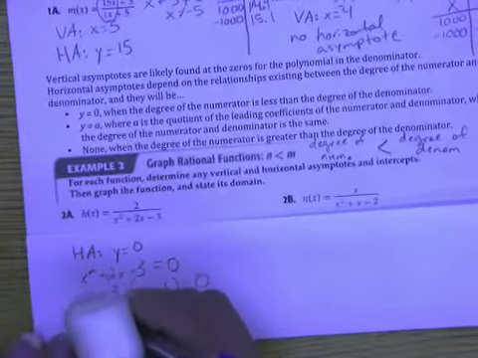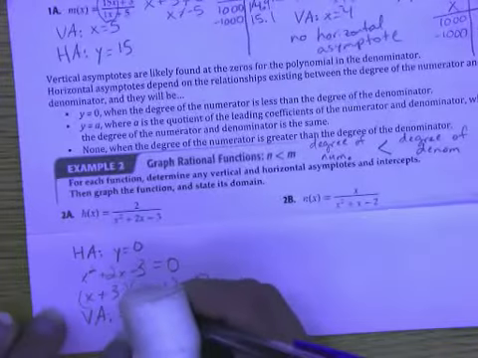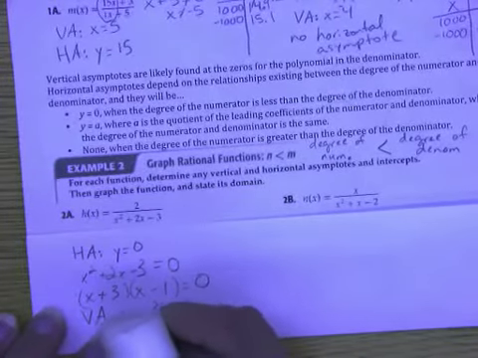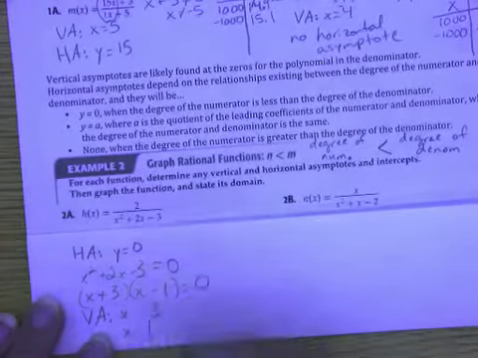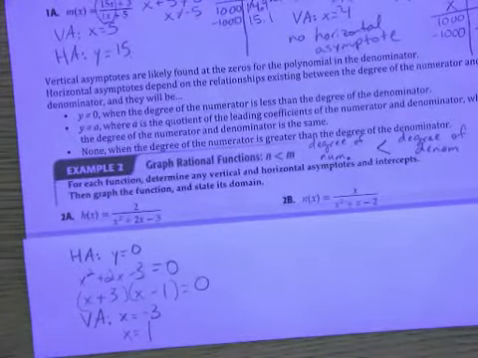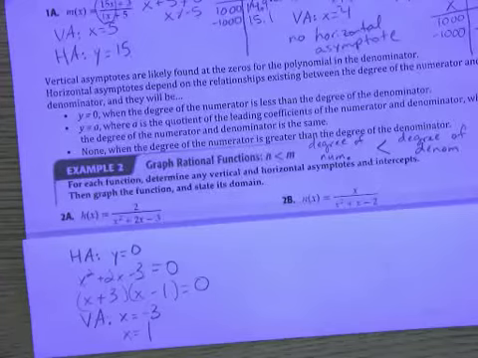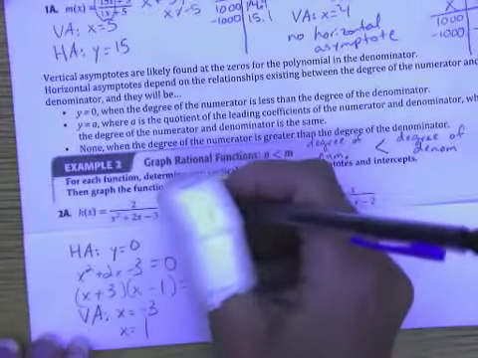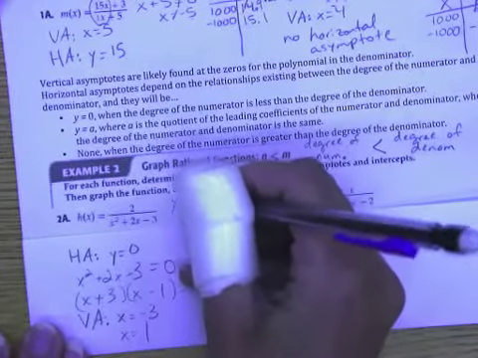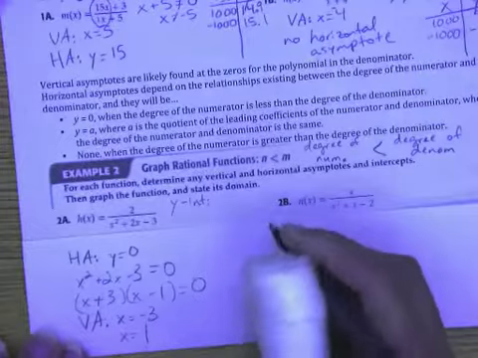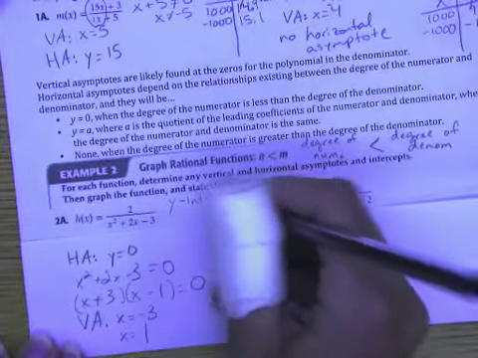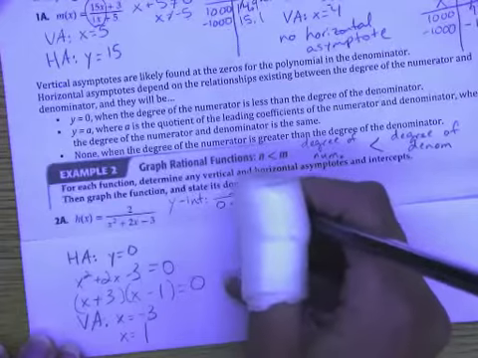Ooh, well, that's a quadratic. Oh, but it factors. So it's x plus 3 and x minus 1. And when we solve that, we get that my vertical asymptotes are x equals -3 and x equals 1. It's also asking me to find my intercepts. Remember what your intercepts are. Your y-intercept is your value of y when x equals 0. Your x-intercept is your value of x when y equals 0.